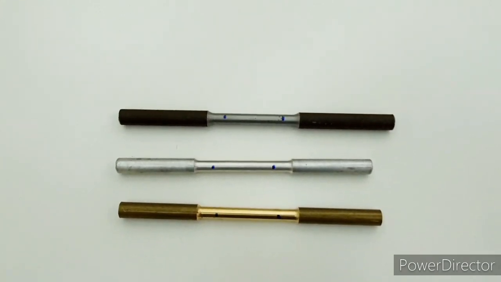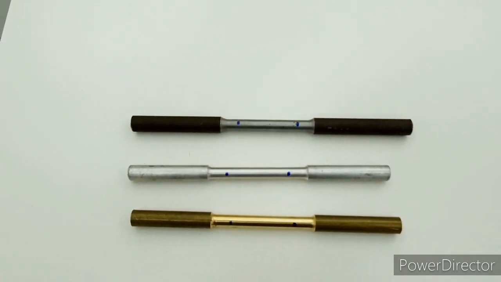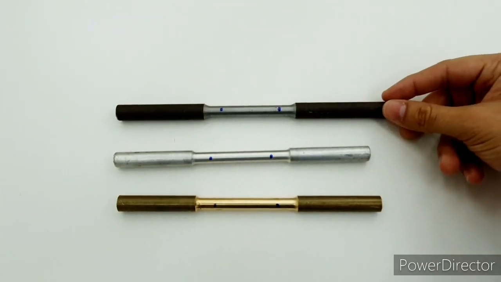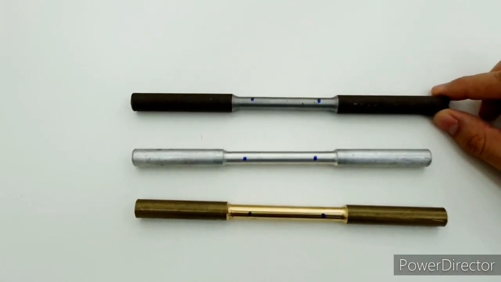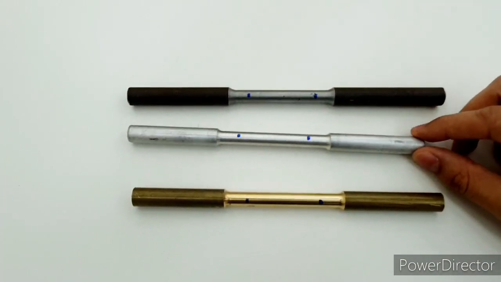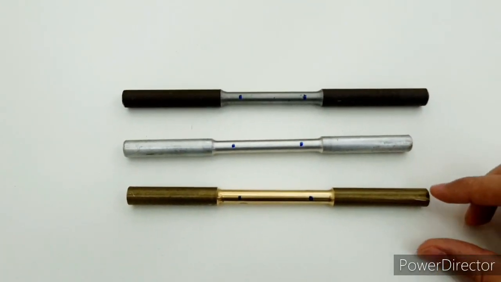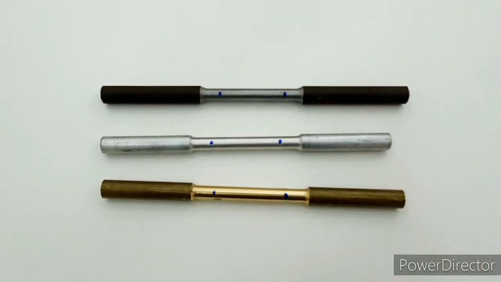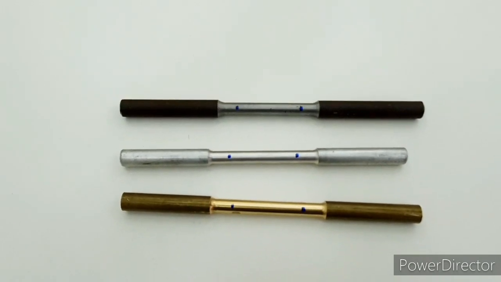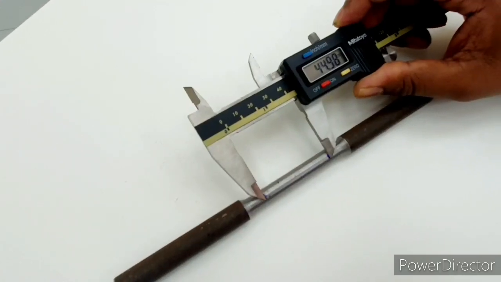These are the 3 samples that are going to be tested in this machine today. The first one here is the steel material. The second one is the aluminum material. The third one is the brass material. And let's proceed with the sample measurement first.